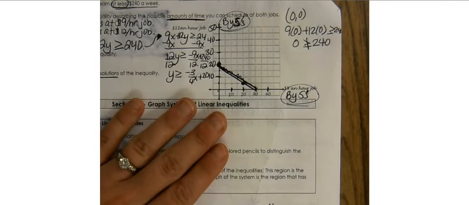Now it says identify 3 solutions of the inequality. Well, solutions, we need to come up with the shaded region. What values would make the most sense? Okay, so let's first of all test 0, 0, just to see if that's part of it. If I were to test 0, 0, I would say, is 9 times 0 plus 12 times 0 greater than or equal to 240? Well, 0 is not greater than or equal to 240. That's not true. It's a lot smaller than 240. So the area that has 0, 0 is not going to work. So I'm going to shade the other region.